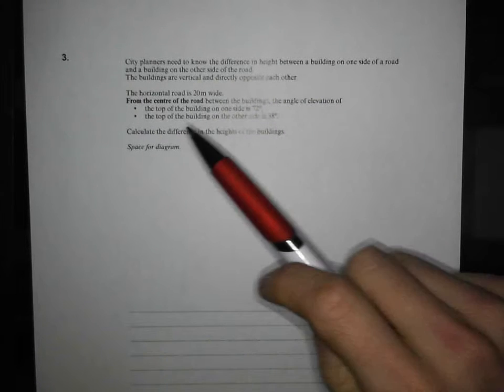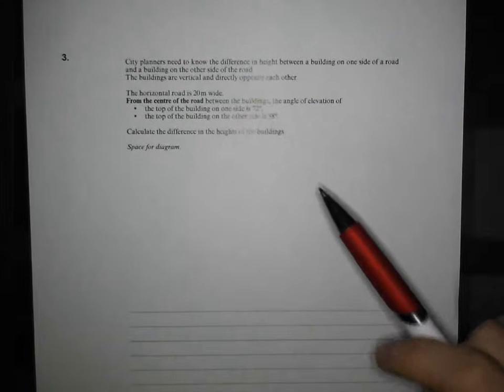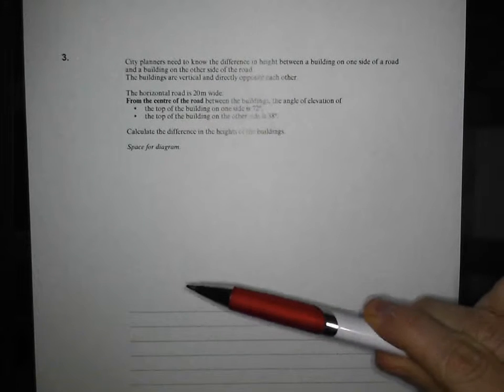City planners need to know the difference in height between a building on one side of the road and a building on the other side of the road. The buildings are vertical and directly opposite each other. The horizontal road is 20 metres wide. From the centre of the road between the buildings, the angle of elevation to the top of one building is 72 and the other is 38. Calculate the difference in heights.